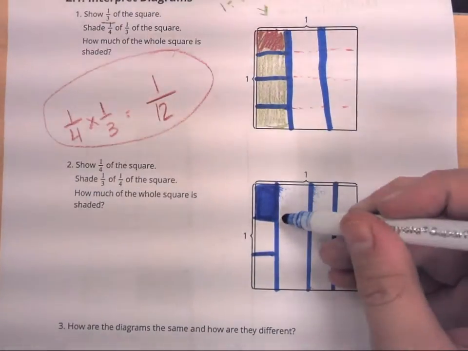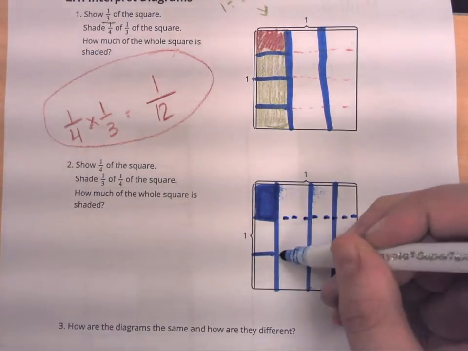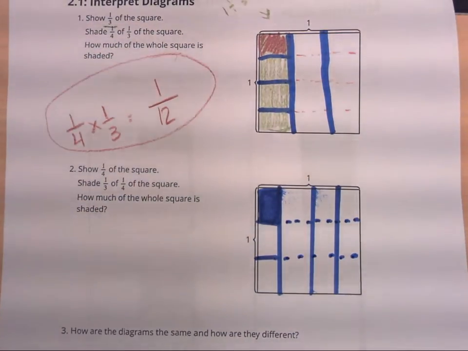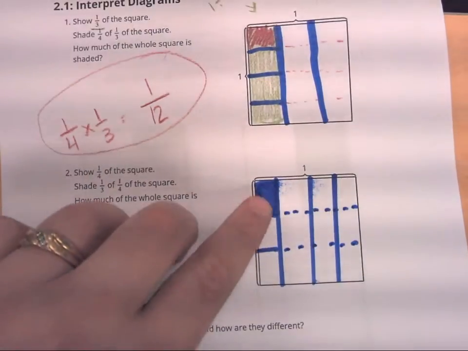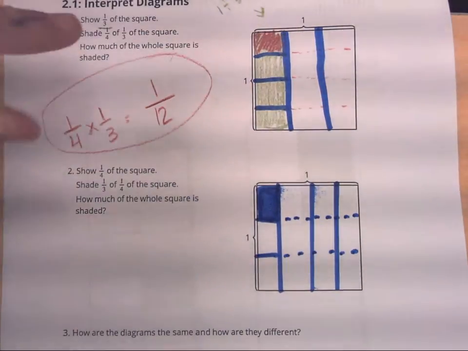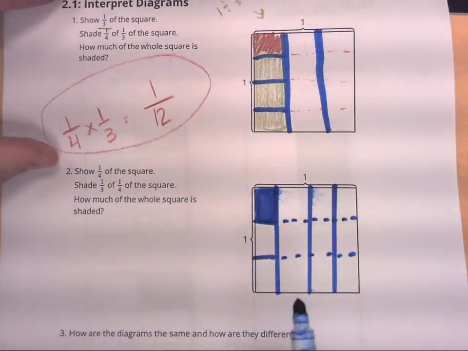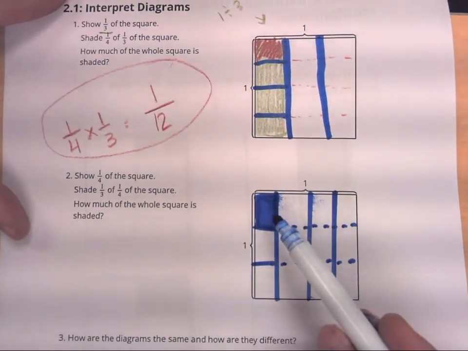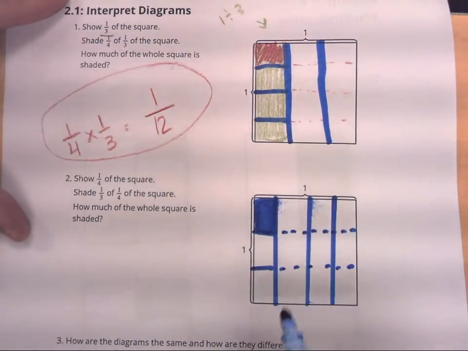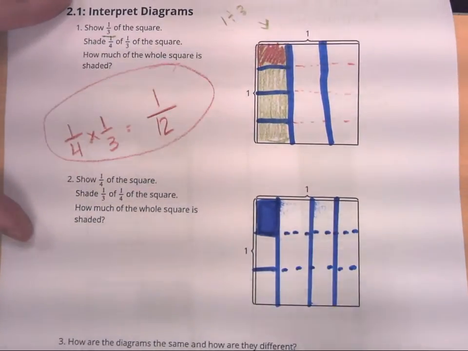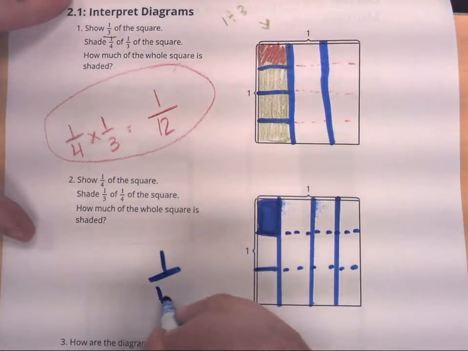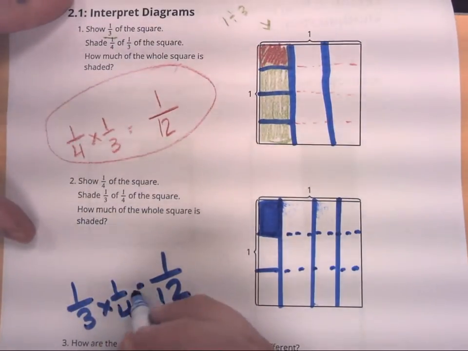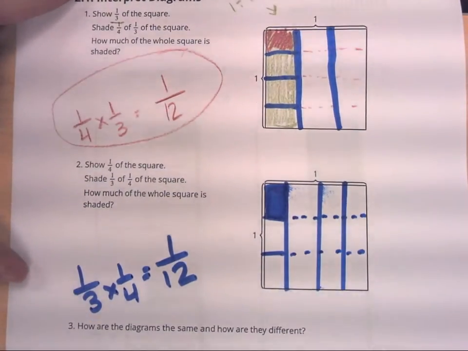And again, either mentally or as I'm doing here, graphically representing the size of this piece compared to the whole, by partitioning the entire whole, we can see that the value of this shaded area is also equal to 1/12, and that shows us that 1/3 times 1/4 is also equal to 1/12.